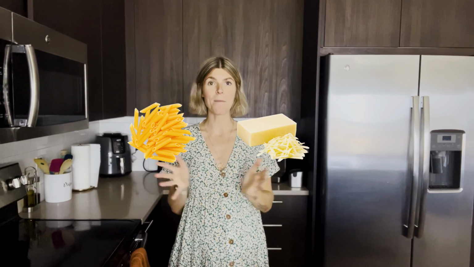Welcome to my kitchen. So today's recipe is going to be quite simple. We're gonna take two of my favorite ingredients, pasta and cheese, and combine them together. But it's not going to be your average mac and cheese. We're gonna make it a little bit fancy and add some truffle oil to it.